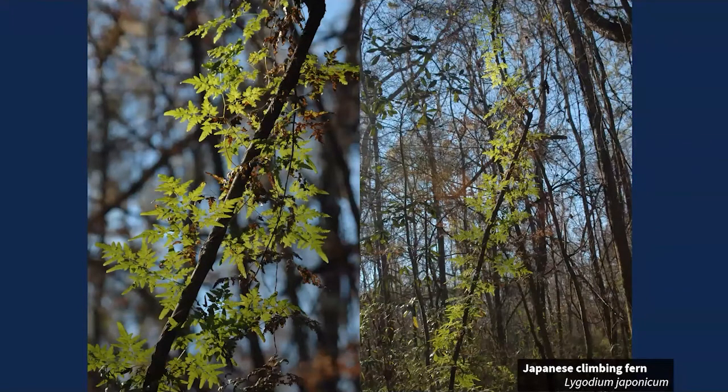So the one in the picture is Japanese climbing fern. It's a true vine. It can get to 30 or 40 feet long. We also have a native climbing fern or viney fern called American climbing fern, Lygodium palmatum, that just doesn't make it into Illinois. But if you get into Kentucky and parts of central Kentucky, it makes it that close to us. So just another neat growth form for ferns. So I thought it was worth mentioning here.